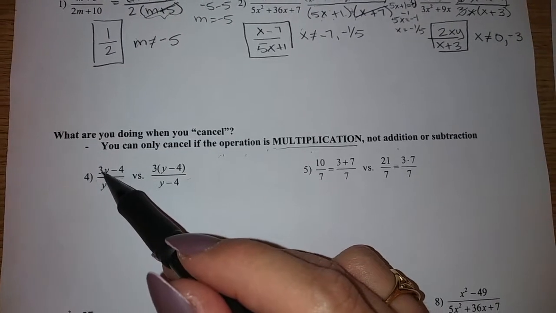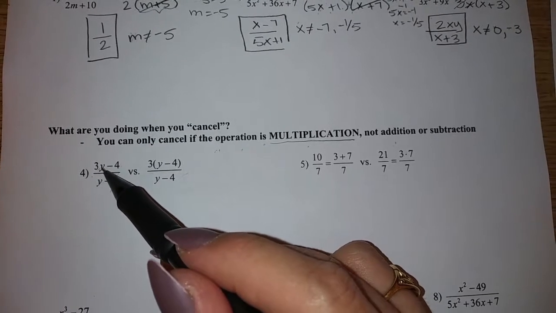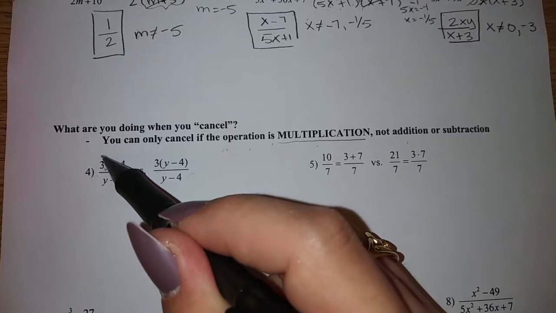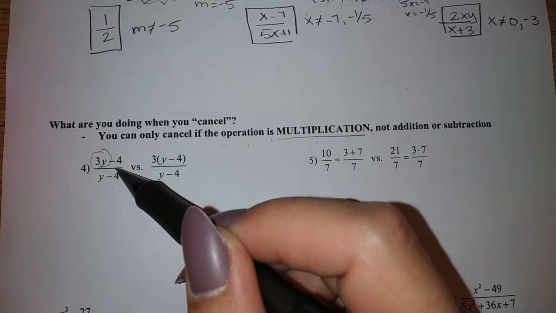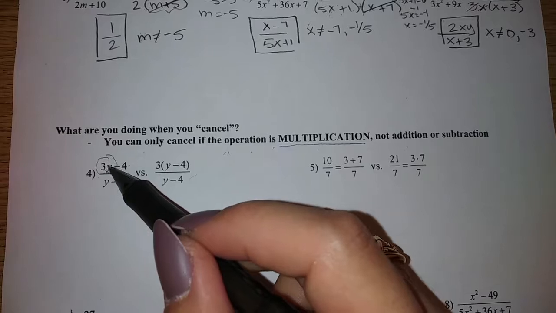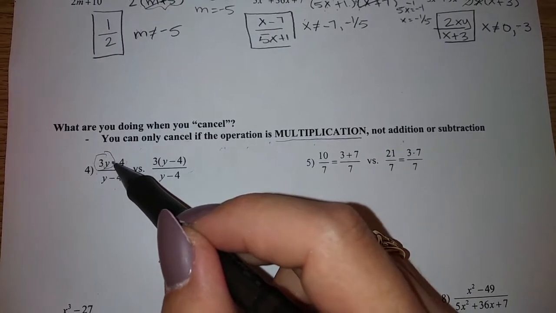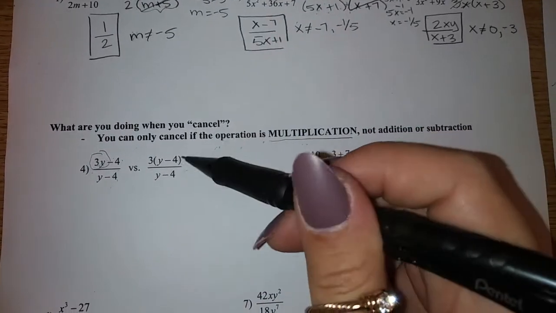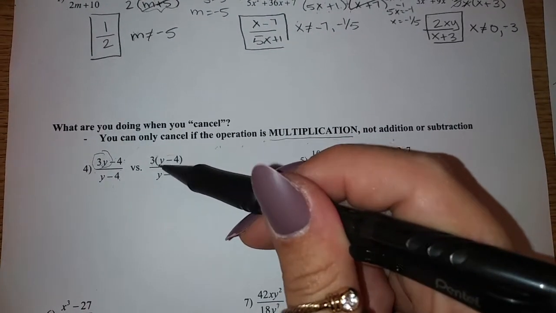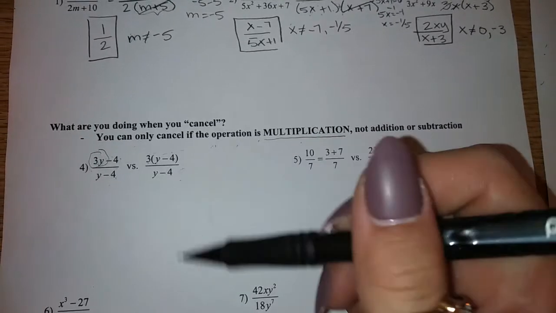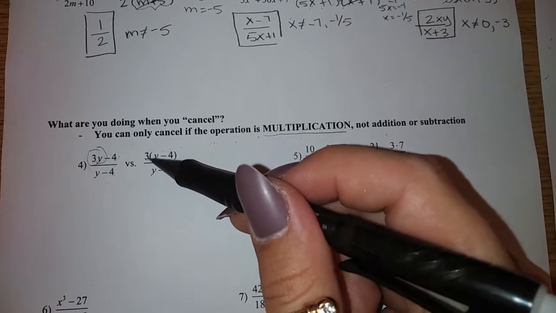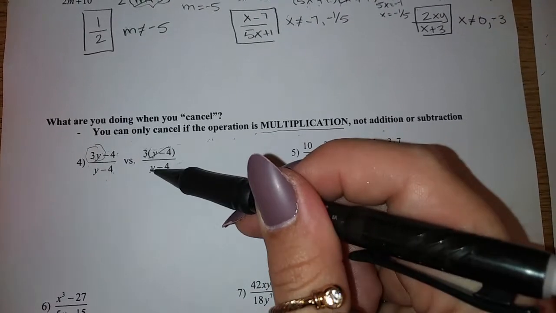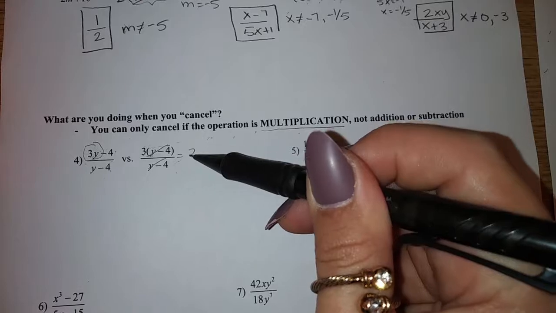This 3 is not multiplied times y minus 4. It's just multiplied times y. So because of that, this is all one term. Because it's all one term, this is a term minus 4, so I can't cancel out these y minus 4s. Here I can, because this is 3 times y minus 4 over y minus 4. Because this 3 is multiplied and it's not part of the expression, I can cancel this out, and this would give me 3.